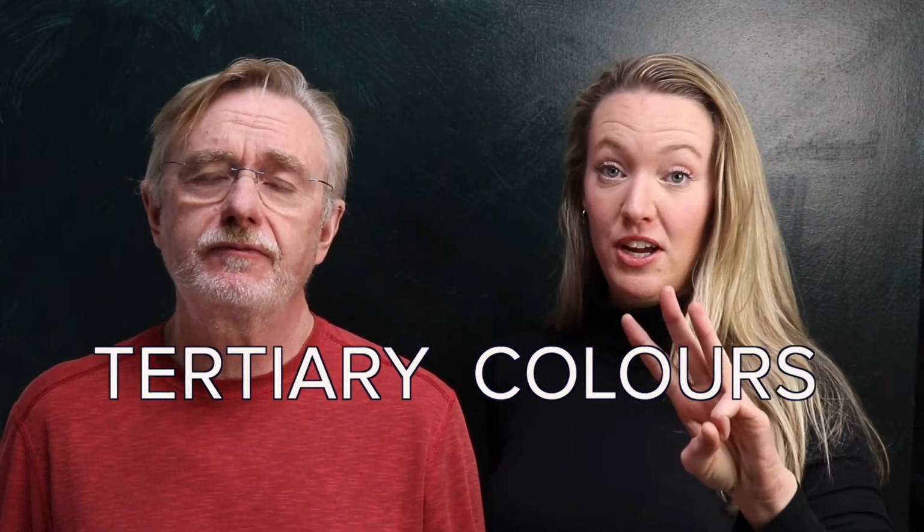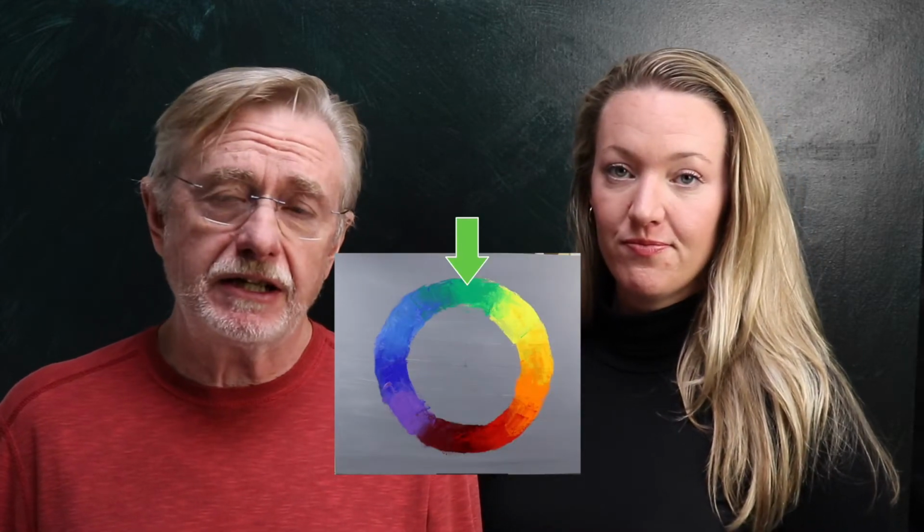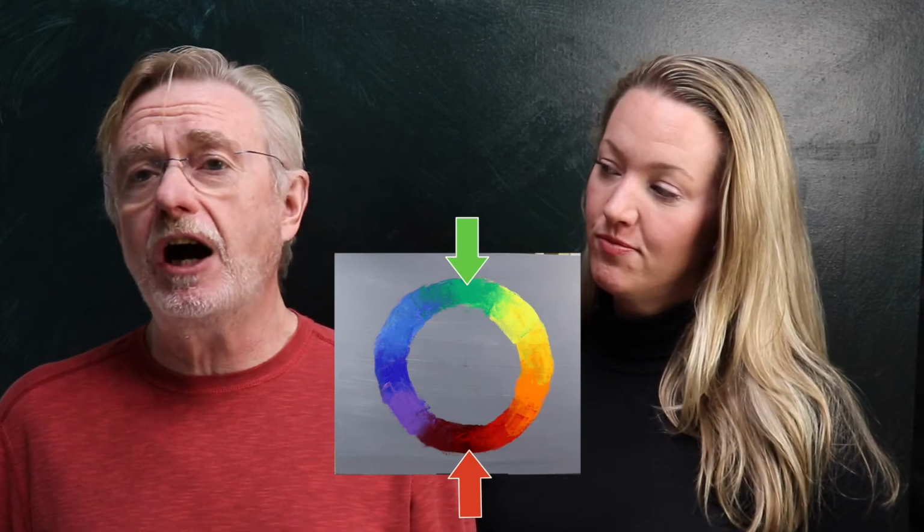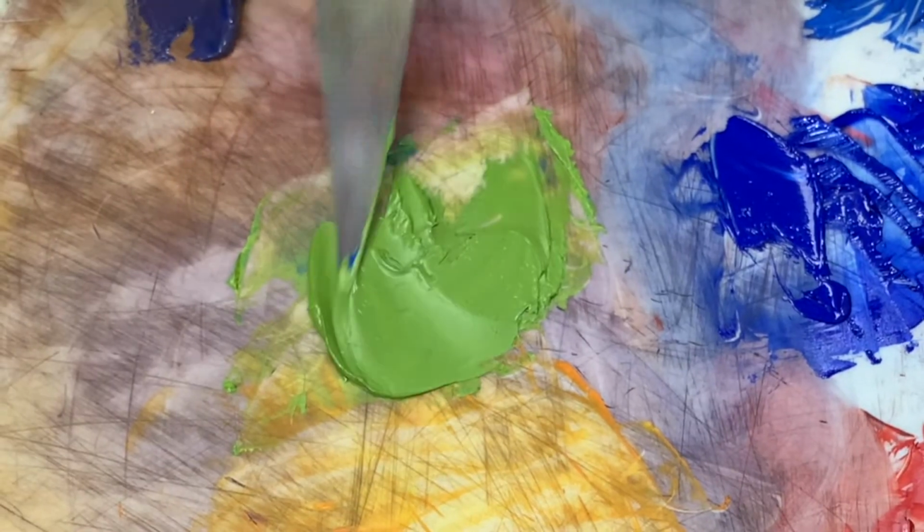Tertiary just means 3. So think of it like mixing 3 primary colors, a little bit of each, to create a tertiary color. Or think of it as taking one of the secondary colours and mixing a little bit of the primary colour that is directly opposite it on the colour wheel.